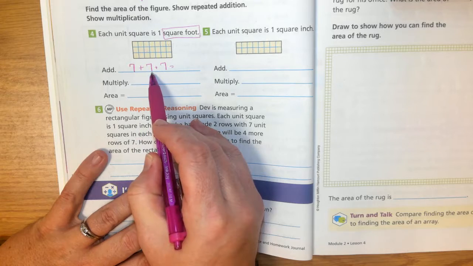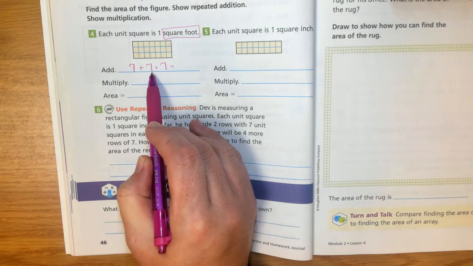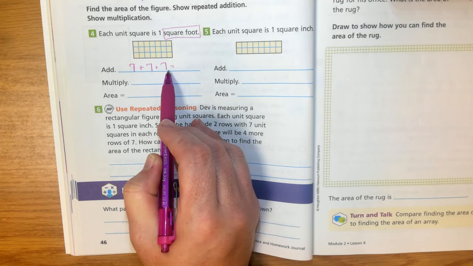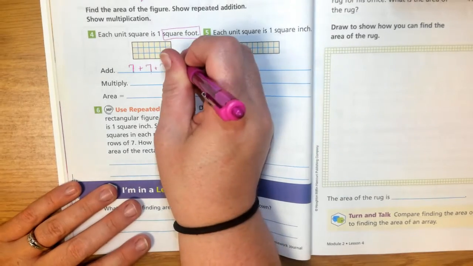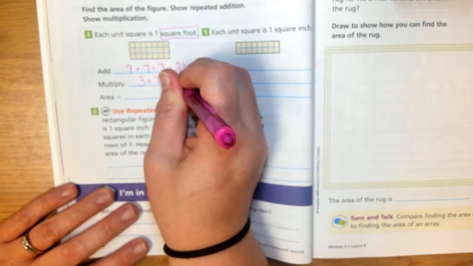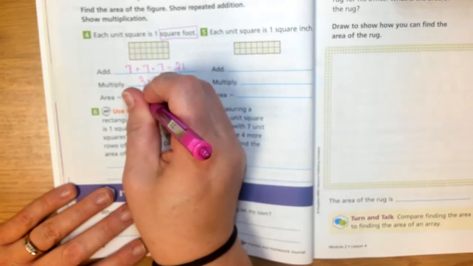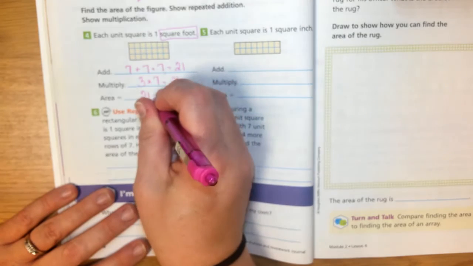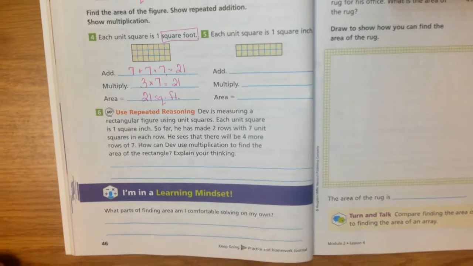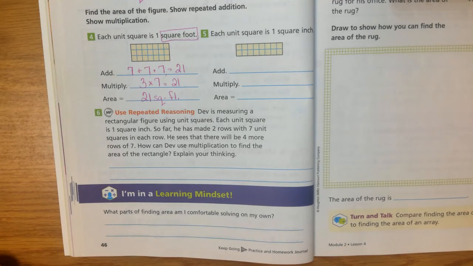7 plus 7 is 14. What is 14 plus 7? I hope you said 21. So how many rows of 7 did I have? I had 3 rows. So I had 3 groups of 7. 3 times 7 equals 21. So the area, all the squares covering the inside of this rectangle is 21, and we have square feet. And you can abbreviate it if you would like, or you can spell it all out if you would like. Whatever is easier for you.